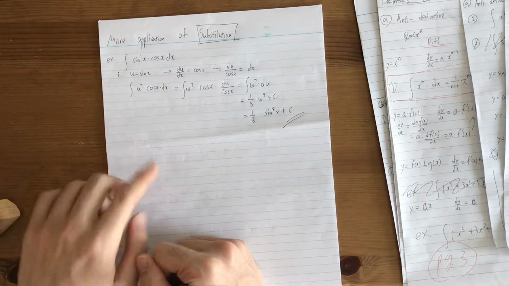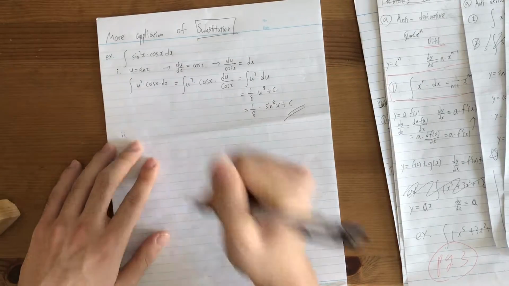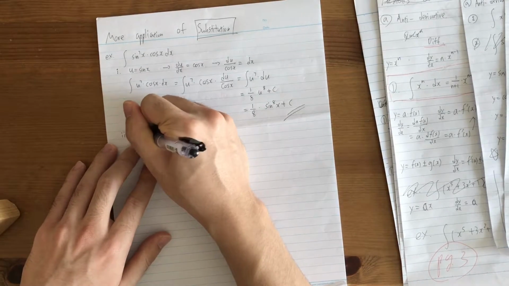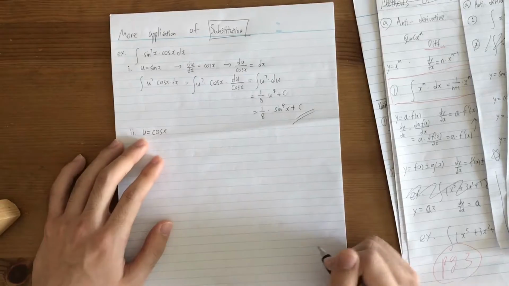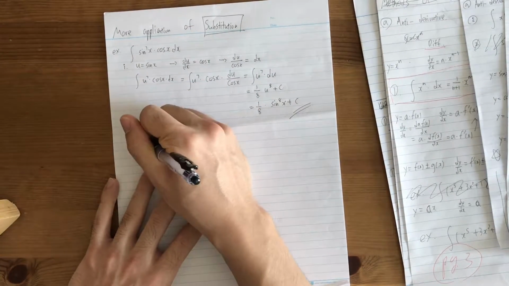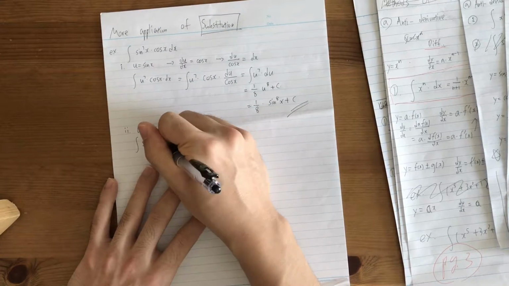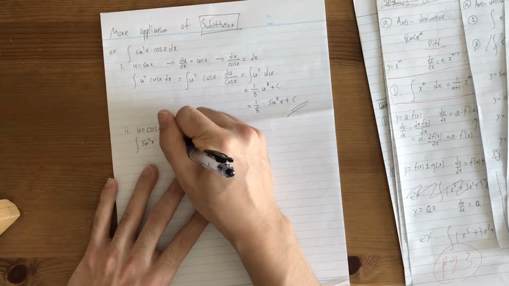Now, I'll try the other example first. So now we substitute cosine x to solve this. Then if we're doing the same thing, so we leave sine to 7, and cosine x becomes u, and it's dx.